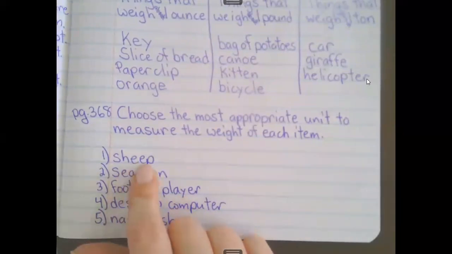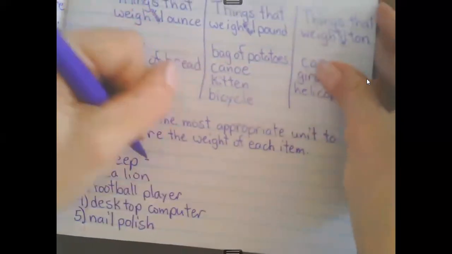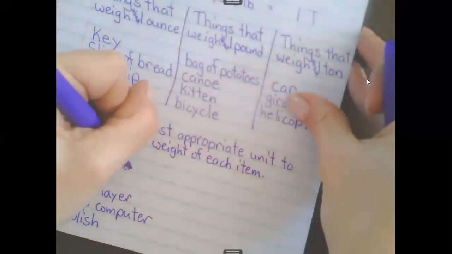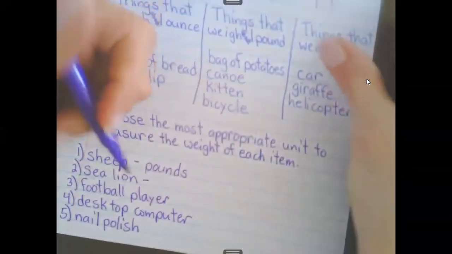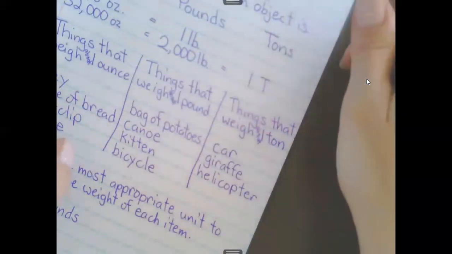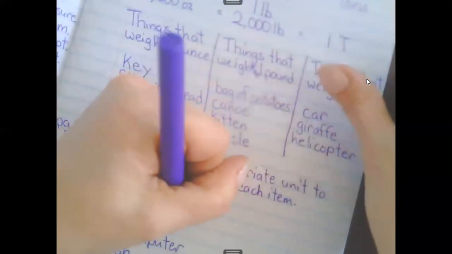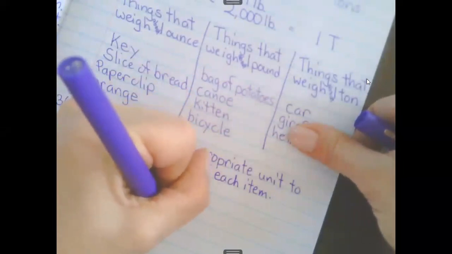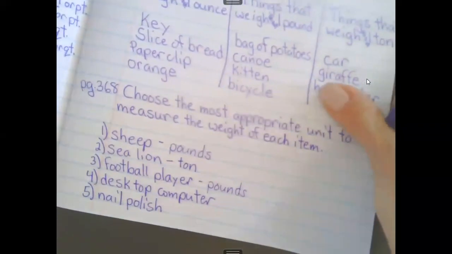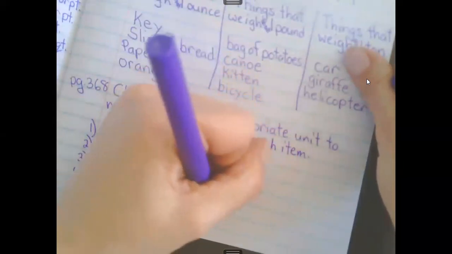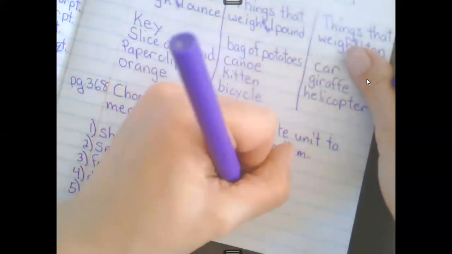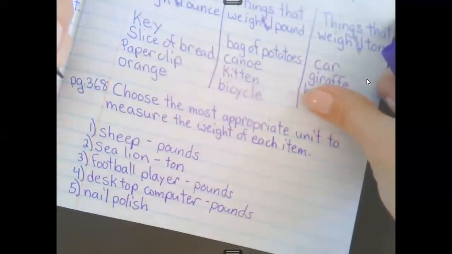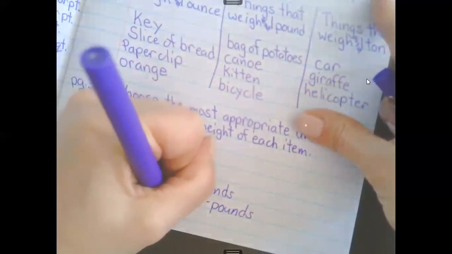Well, if I'm going to measure a sheep, I'm going to use pounds. So let me write pounds here. And if I am measuring a sea lion, I'm going to say tons, because some of those guys are really big. A football player, I'd probably use pounds. A desktop computer, or you could even say a Chromebook, we would use pounds. Nail polish, I would say we would use ounces. It's pretty small.